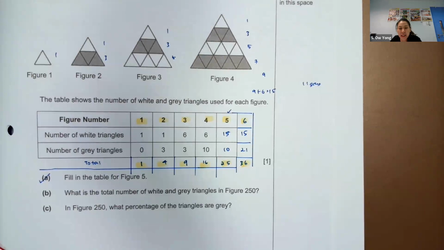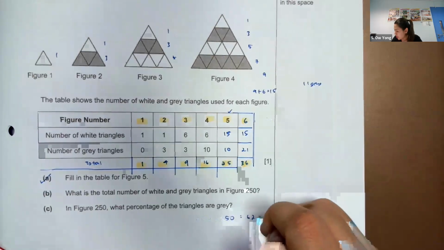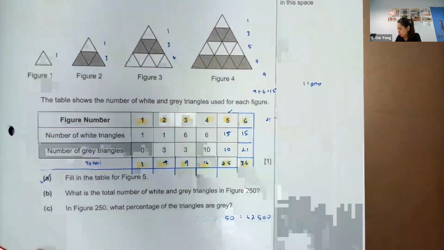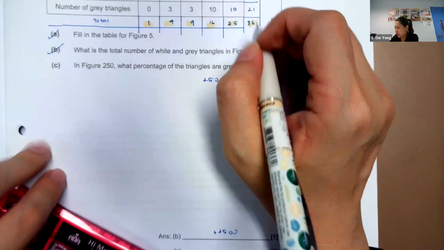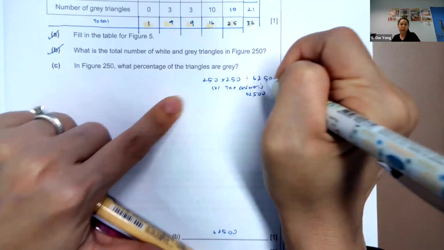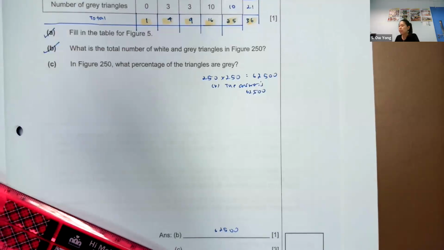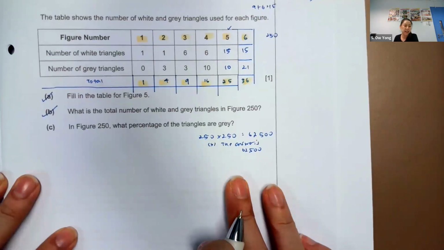If let's say I got 250, how to get the total? You take 250 times 250, which is 62,500. This is your part B answer. You also settle this already. Okay, then write it down there. I will just say the answer is 62,500.